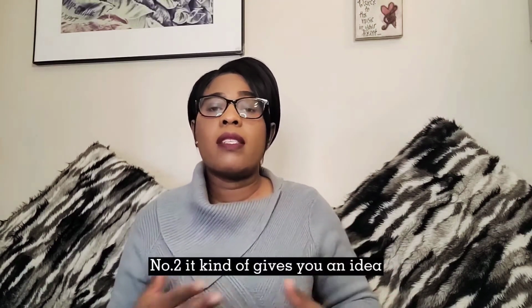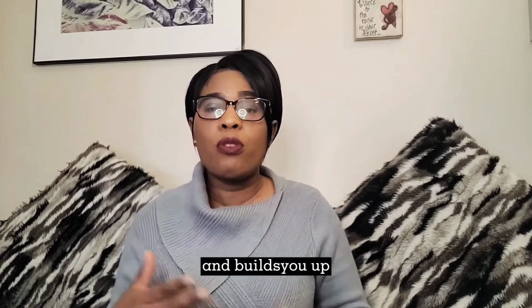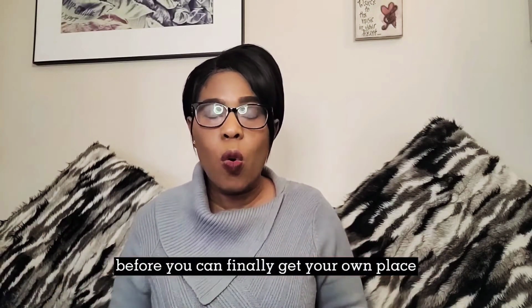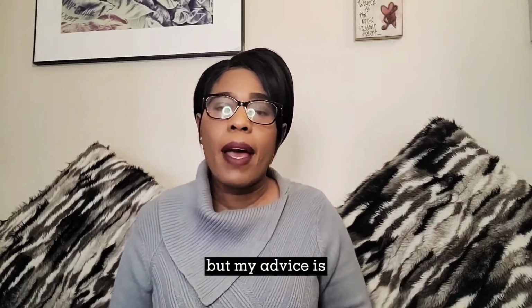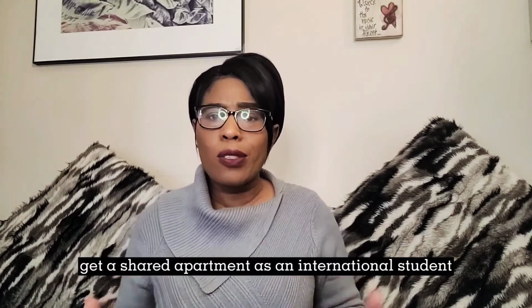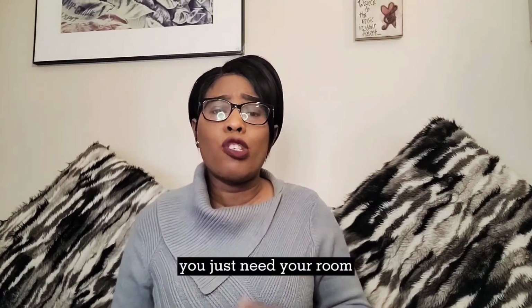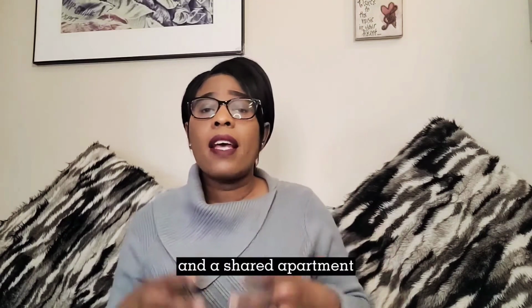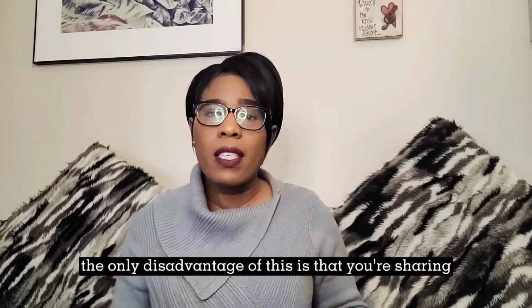Number two, it kind of gives you an idea and builds you up before you can finally get your own place. But my advice is get a shared apartment as an international student, because basically you just need your room, your own space. And a shared apartment, the only disadvantage of this is that you're sharing common areas.